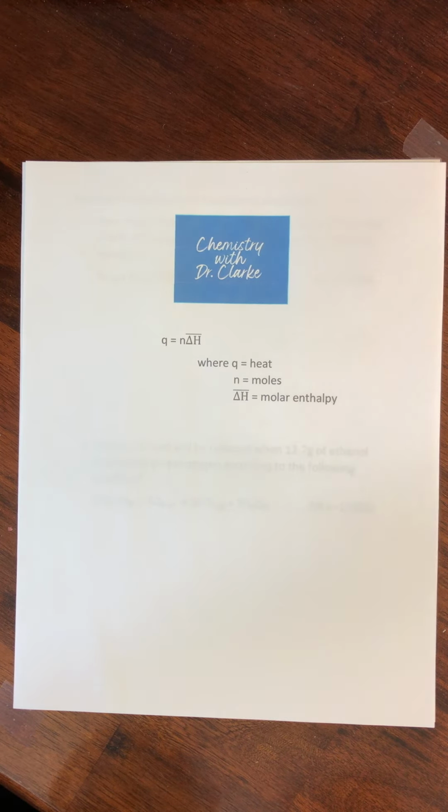Today we'd like to talk about thermochemical equations. We would like to talk about pulling the molar enthalpy from the equation and then using it to calculate the heat that goes with reacting a specific amount of a chemical.